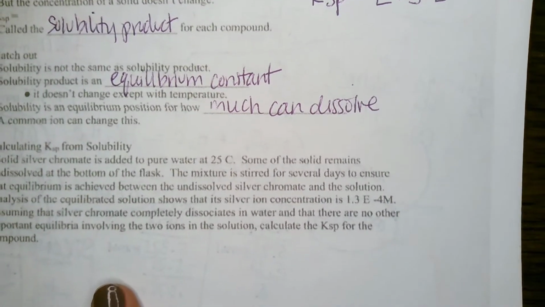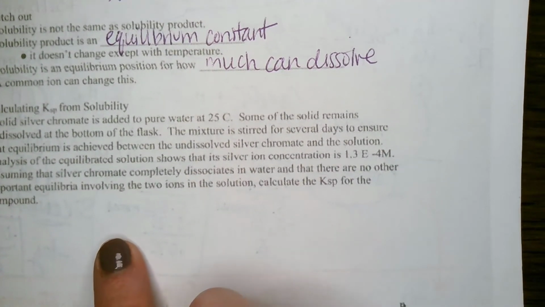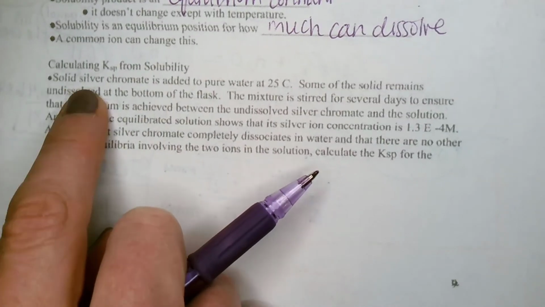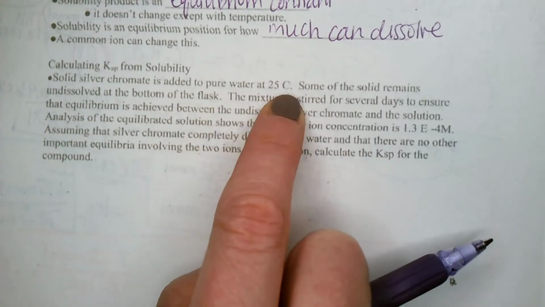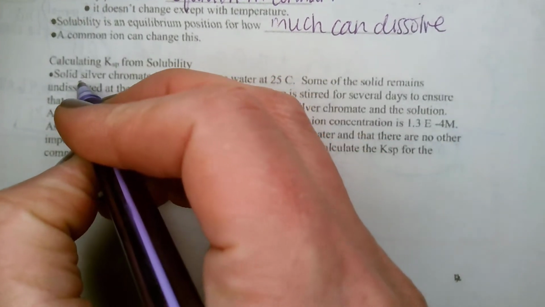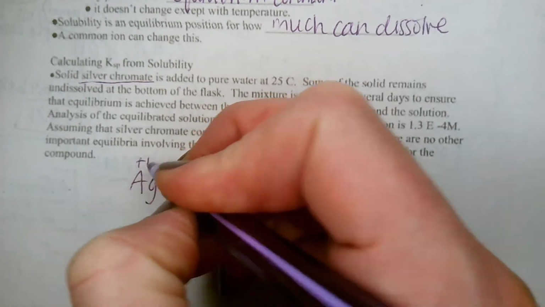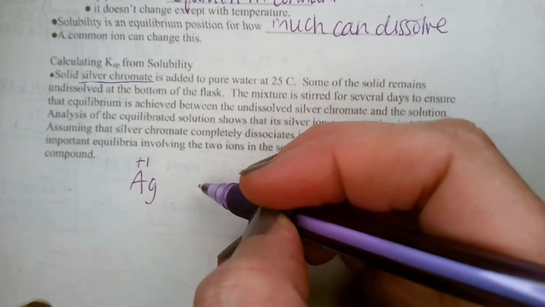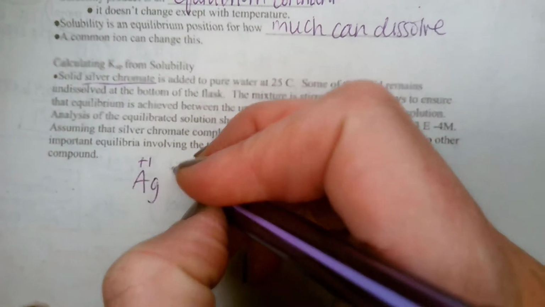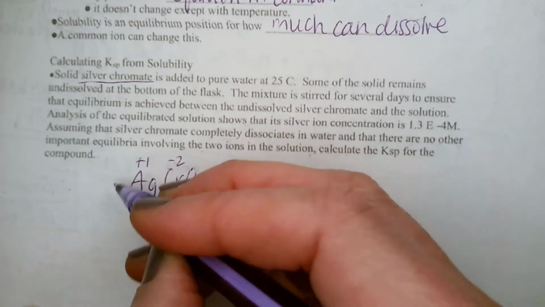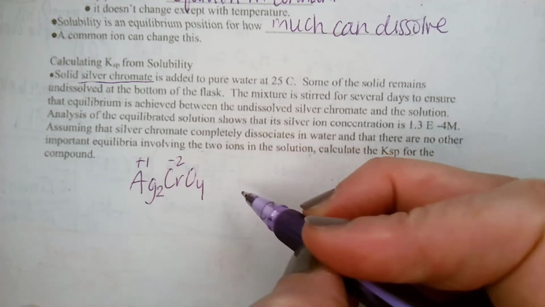So let's look at an example to help us make sense, calculating Ksp from solubility. We have here solid silver chromate added to pure water. First I'm going to make sense of this silver chromate. We know silver is Ag, and it's a +1, and chromate is CrO4 with a -2 charge. So this compound is Ag2CrO4.